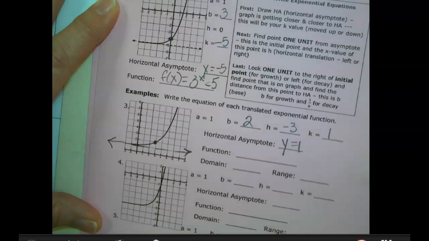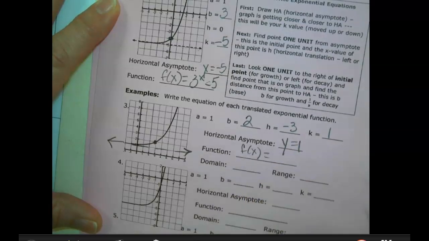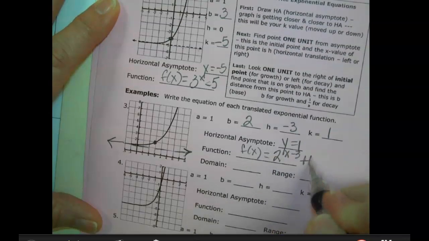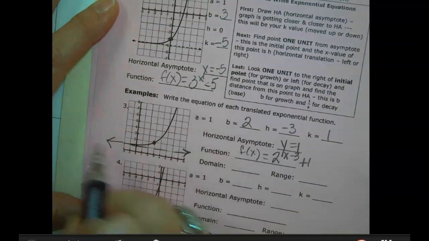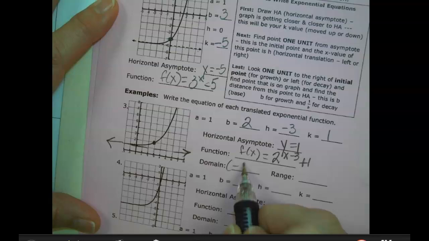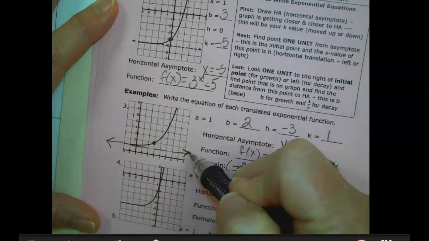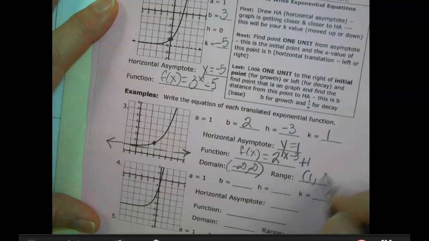So my base is 2. So my function is going to be 2 to the x minus 3 plus 1. My domain from left to right is negative infinity to infinity, and my range is going to be from the asymptote up, so that is going to be from 1 to infinity.